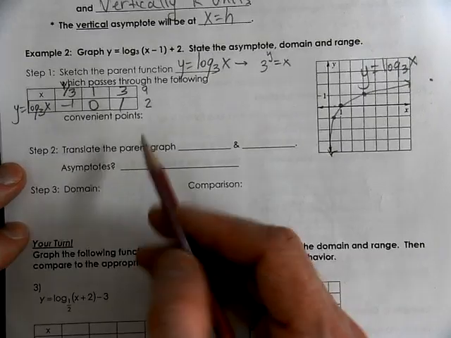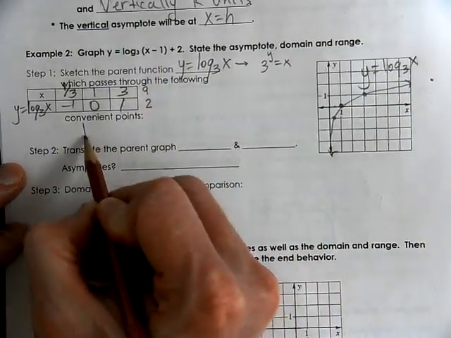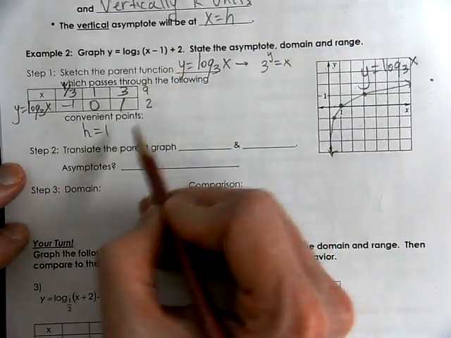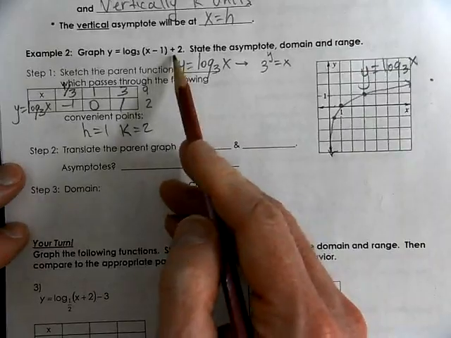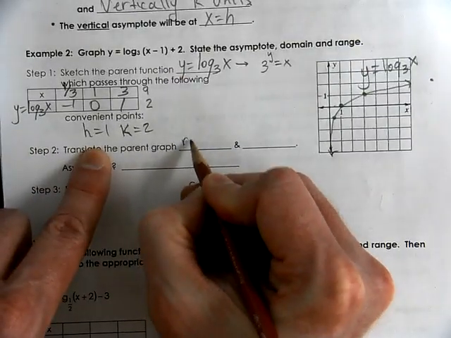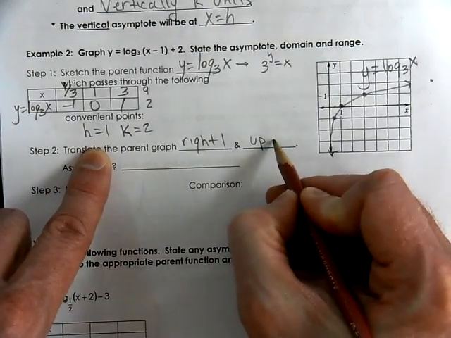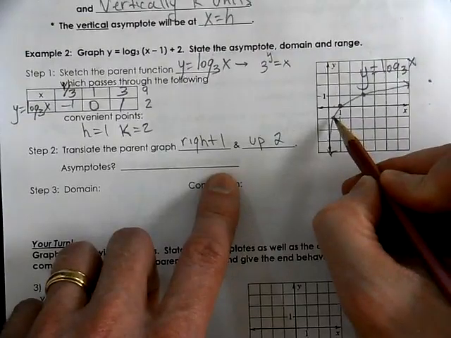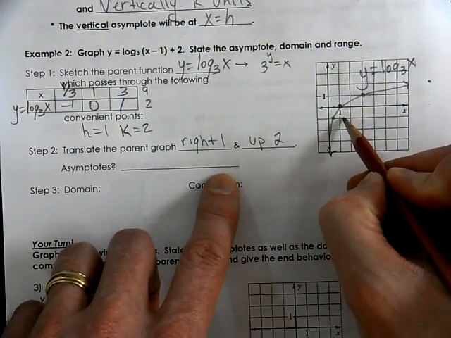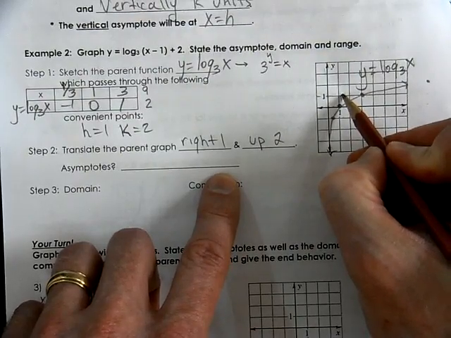Now we're going to translate it. We notice that our h value is 1 and our k value is 2. So we're right 1 unit and we're up 2 units. So we're going to take each one of these points and go to the right 1 and up 2.